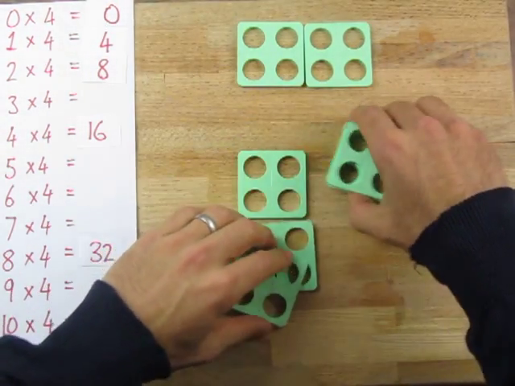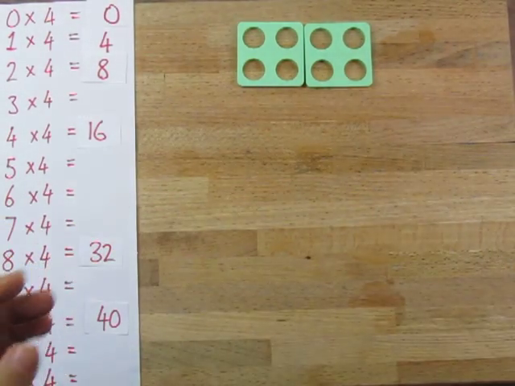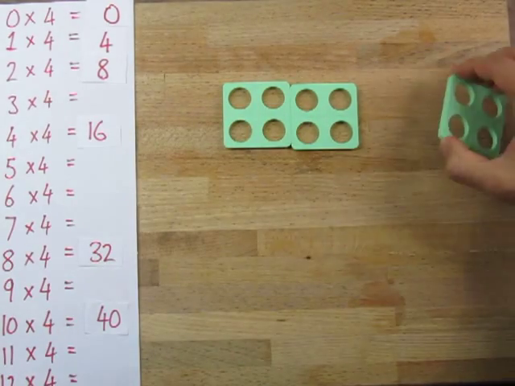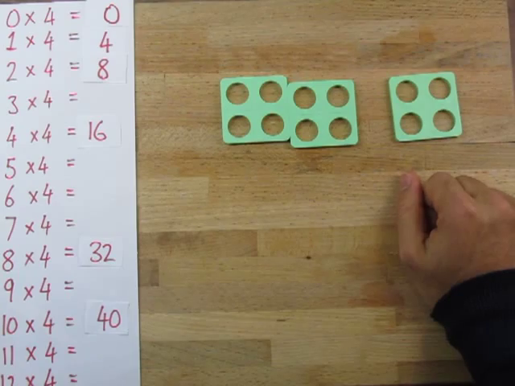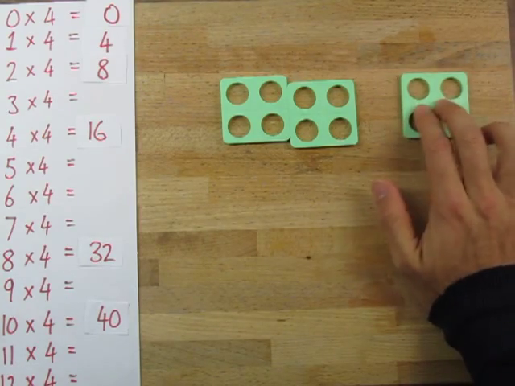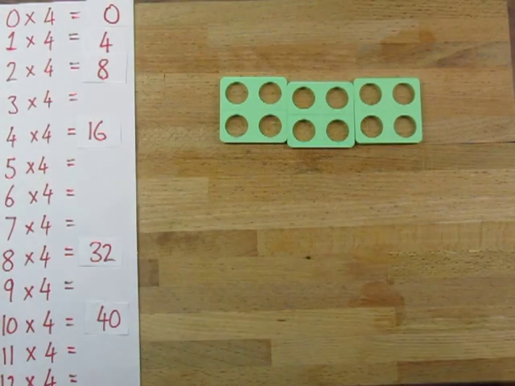Let's go back to 2 lots of 4. We can do a lot with that. We can use it to help us work out what 3 lots of 4 is. We know this one is 8. We've got 1 lot of 4, 1 extra lot of 4 when we have 3 lots of 4. So just add that on. What's it going to be? 12.